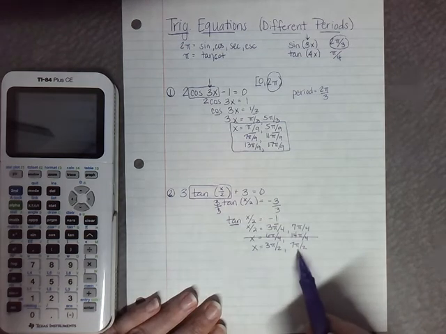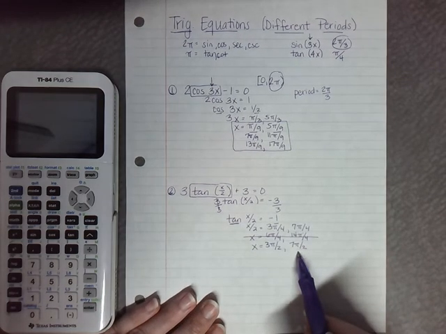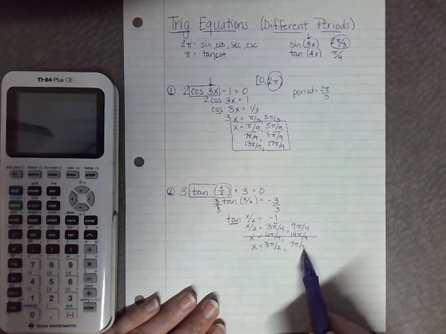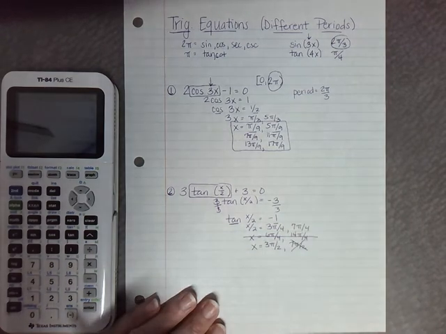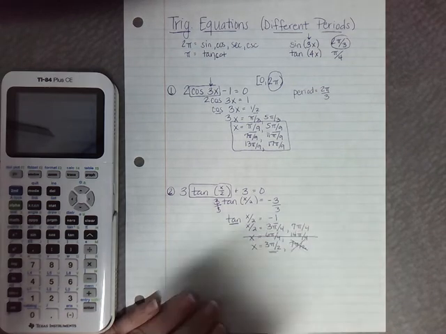Now, if you'll notice, this answer right here is already bigger than 2 pi. 7 divided by 2 is 3.5. So that one's already over. So we can't even include that one. So right now, all we have to include is 3 pi halves.